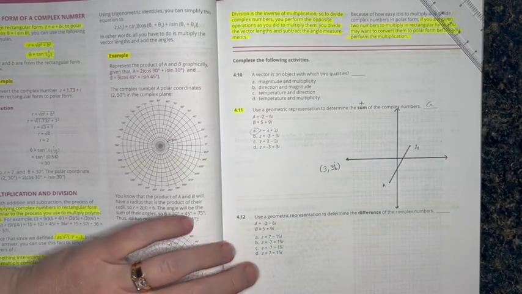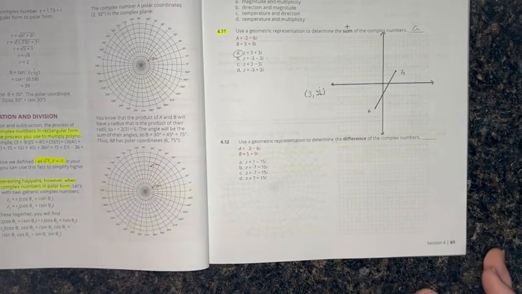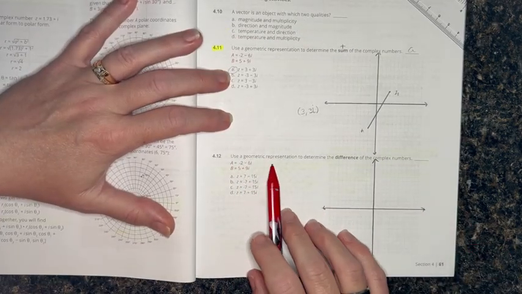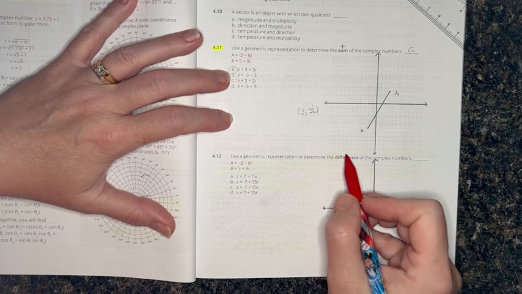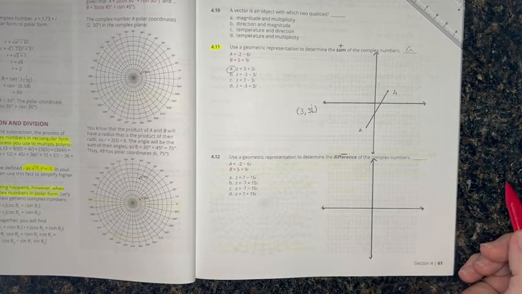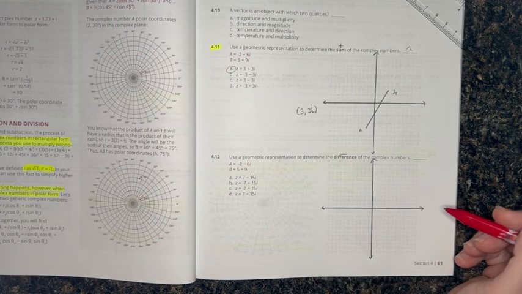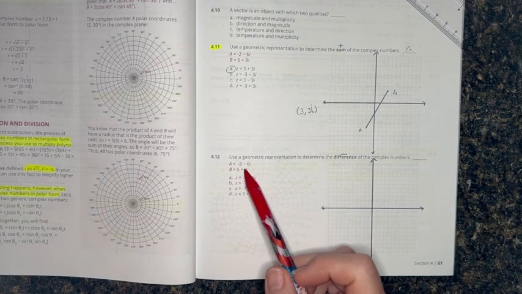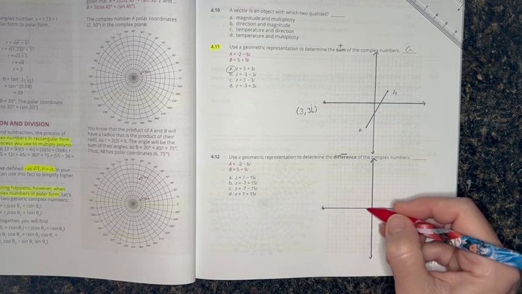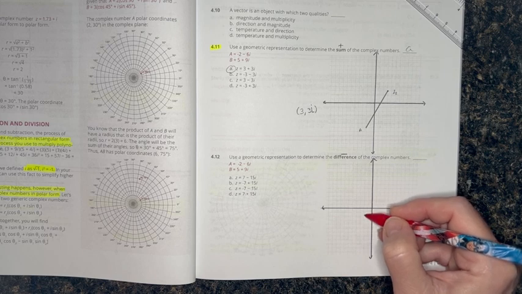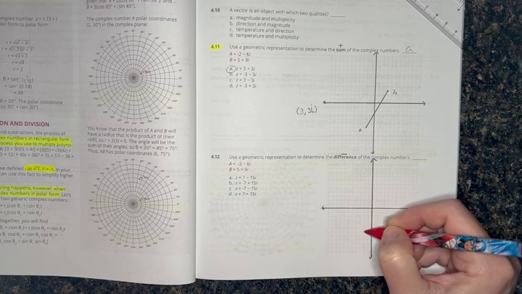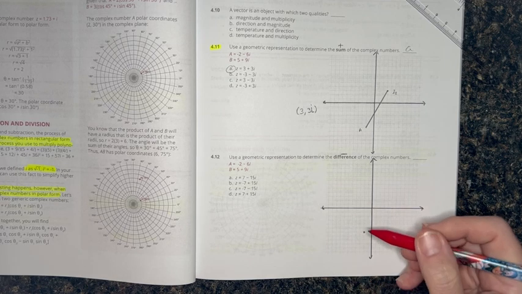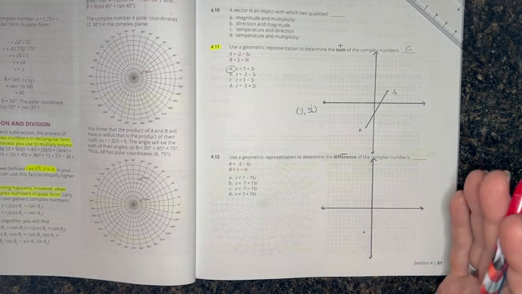All right, let's do another one, number 12 here. Let me set up my graph real quick. All right, so here it says use geometric representation to determine the difference, which is now a subtraction, of the complex numbers. We're starting here. Oh, it's the same points, right? So we're still starting at -2, -6. So 1, 2, 3, 4, 5, 6. I did not leave myself enough space to subtract these. I should have read the problem first.